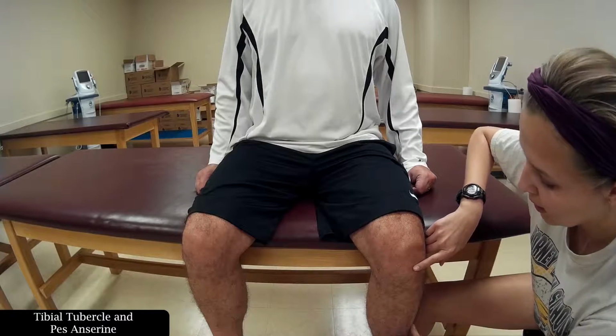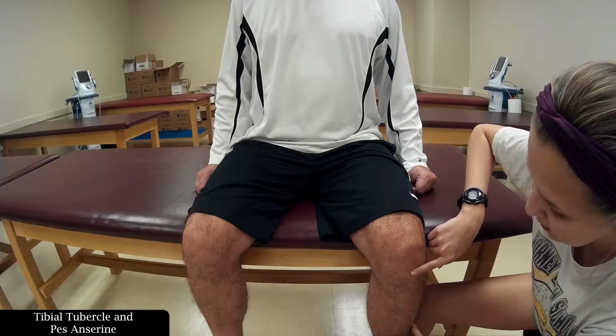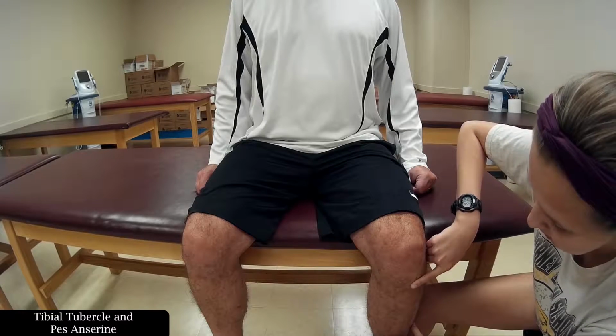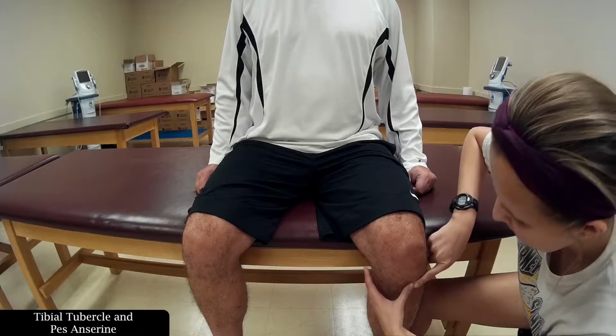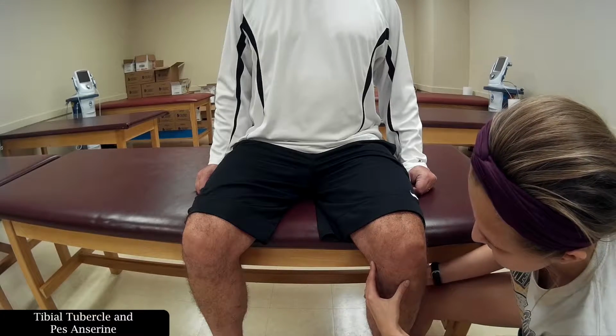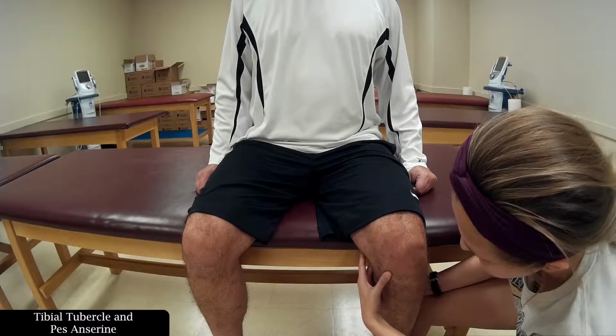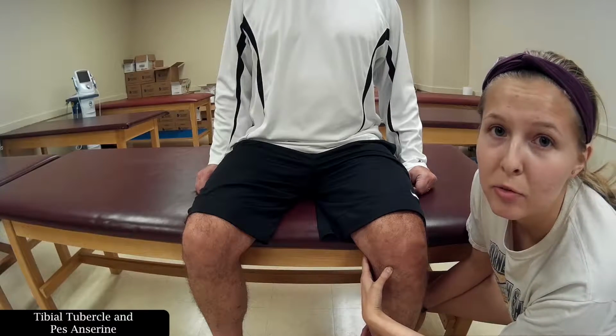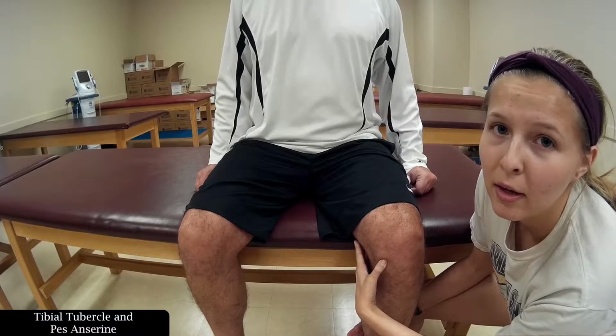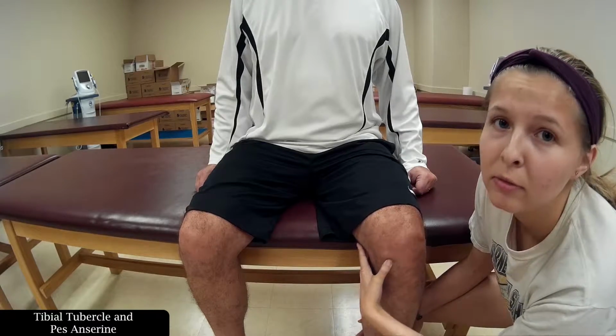Inferior to the patella, you'll find the patellar tendon. If you follow this distally, it will insert into the tibial tubercle. From medially and posteriorly to the tibial tubercle, you'll find the pes anserine, which can best be felt when the patient is resisting flexion. You'll feel a small indentation.